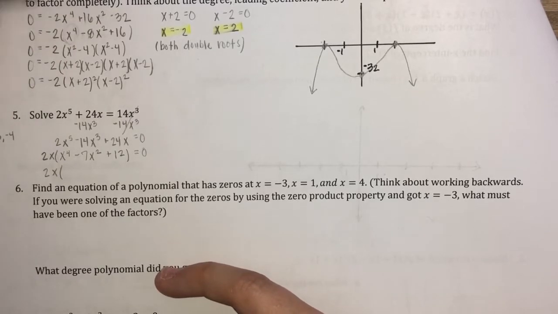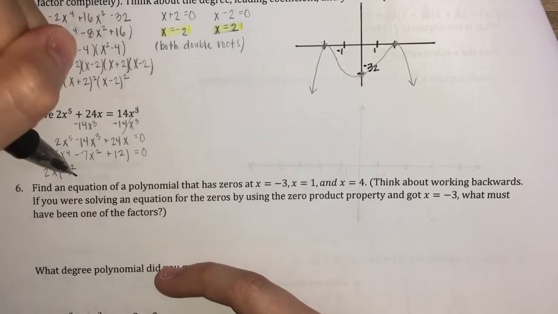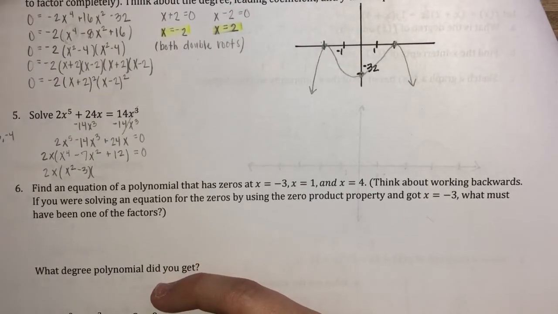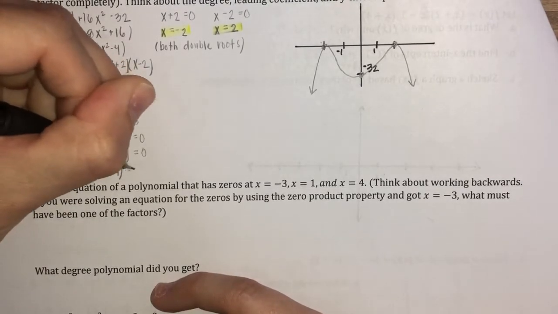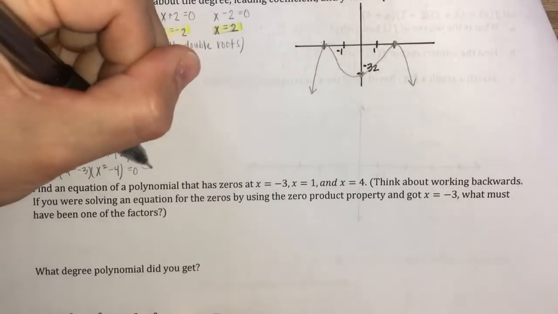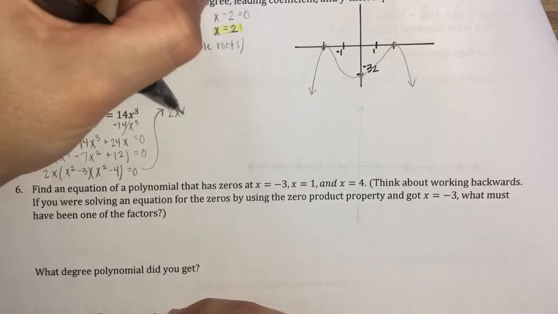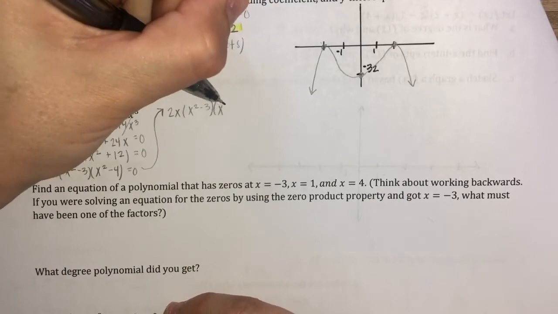So this 2x will stay out in front, and then the x to the fourth will break down into x squared minus 3 times x squared minus 4, my other factor, equals 0. And then I'm going to rewrite this up here because we have a little bit more factoring to do. So 2x times x squared minus 3 times x squared minus 4.